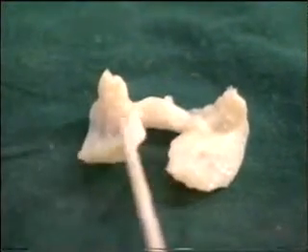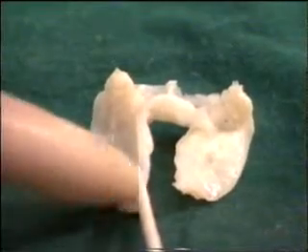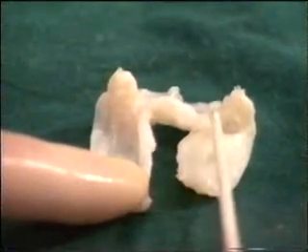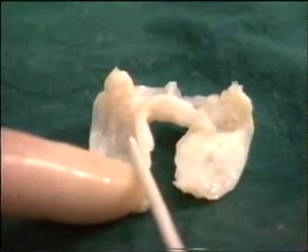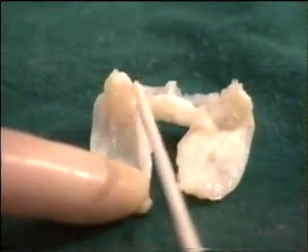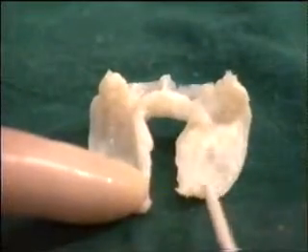But some of you might think, well, there are two areas here, which, if I think this is a unicommissural valve, I will say there are calcified raphes.